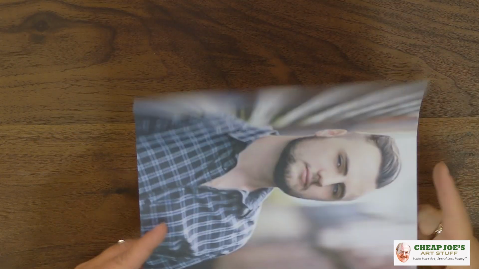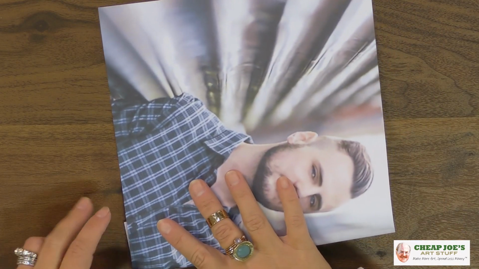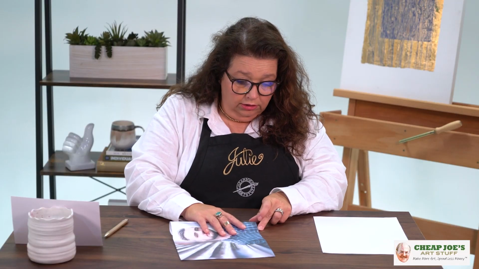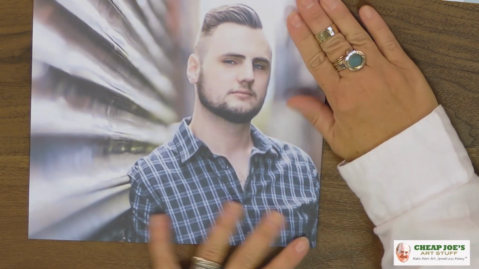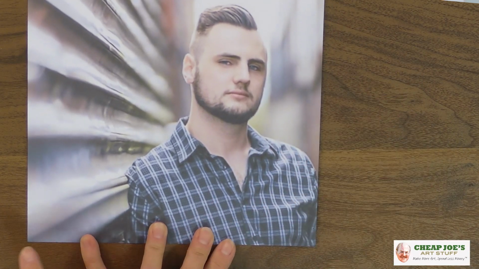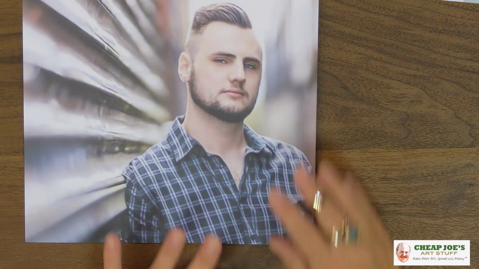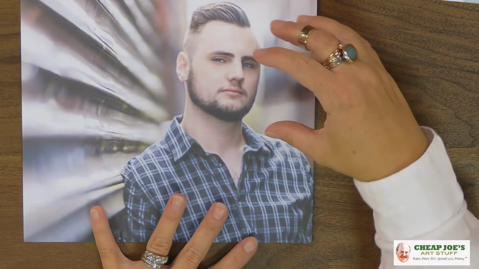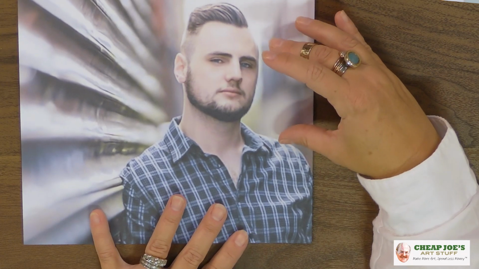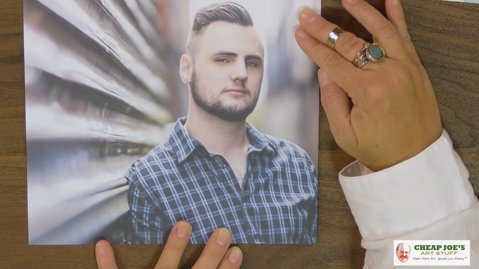However, that really powerful, strong convergence can be a little bit much. So what I might do is move him over just a little bit. And so, yes, you haven't lost any bit of the directional movement here, but you have moved him over so that there's a little bit of space for the viewer's eye to rest, which is right here in this softer area.